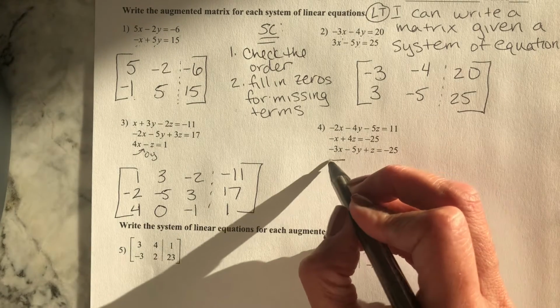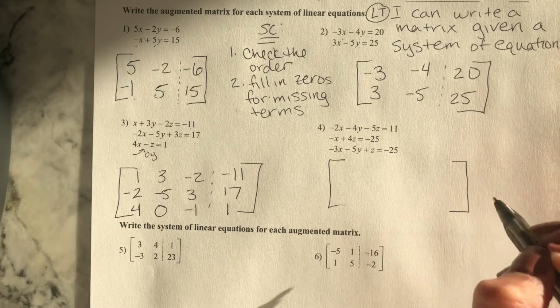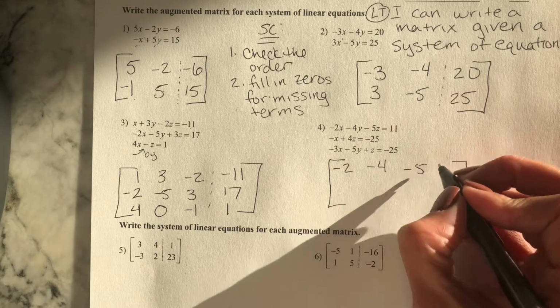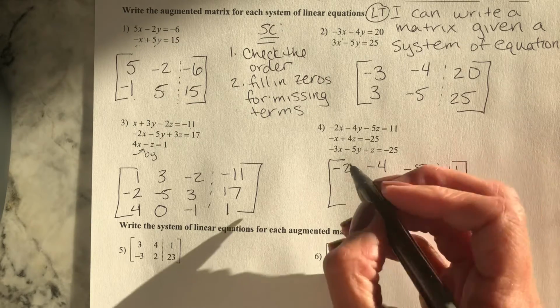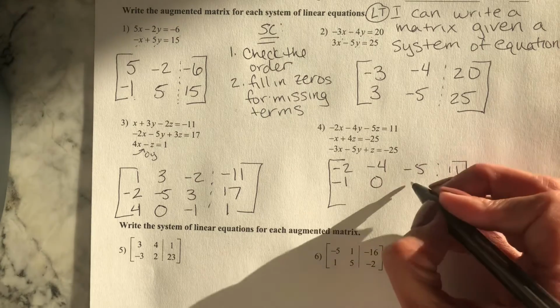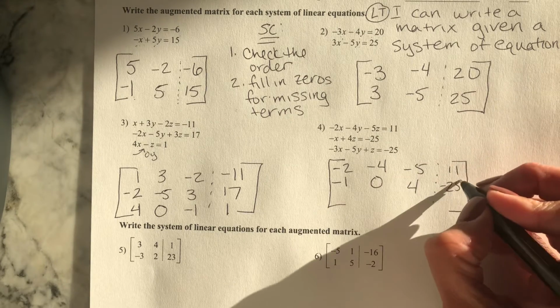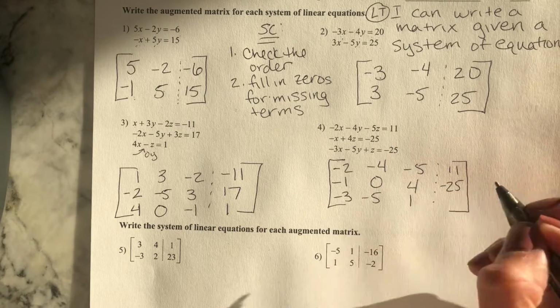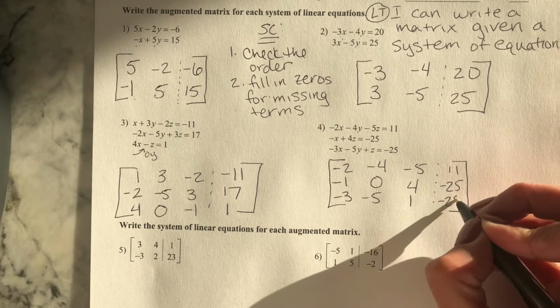All right, let's check this one. Negative 2, negative 4, negative 5, 11. Negative 1, 0, it's missing the y, 4, negative 25. Then negative 3, negative 5, 1, and negative 25.